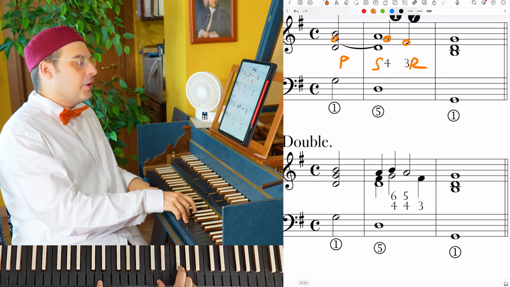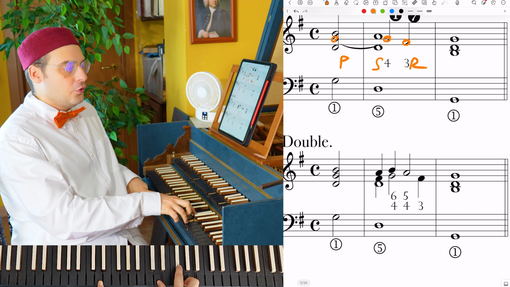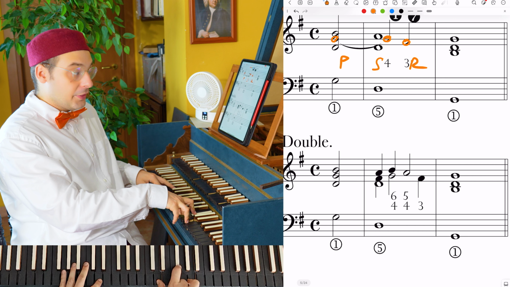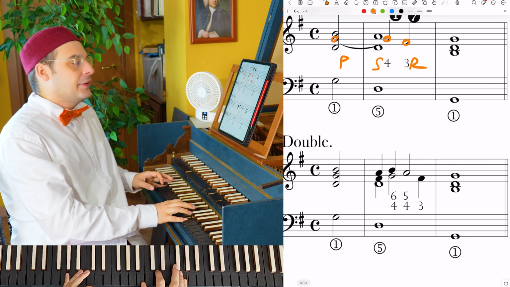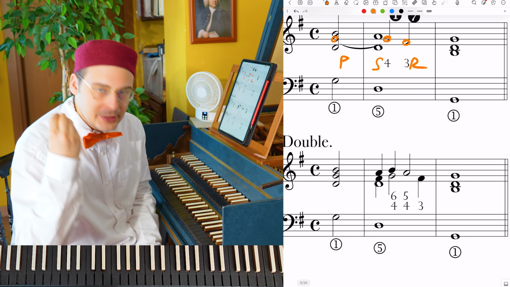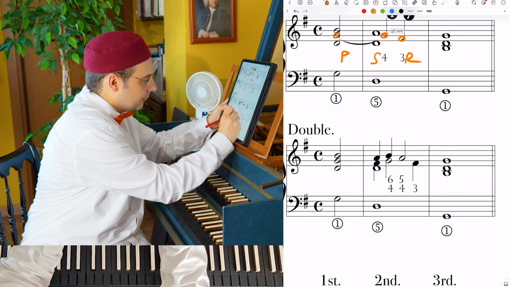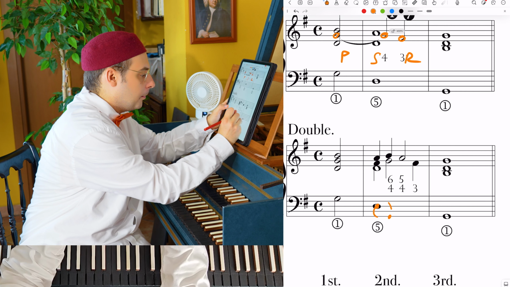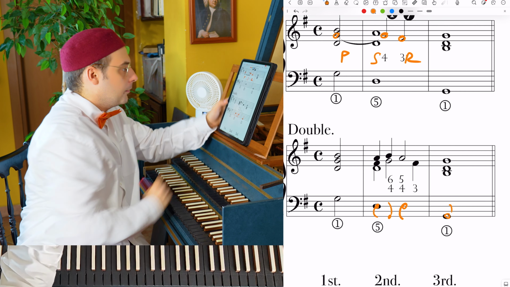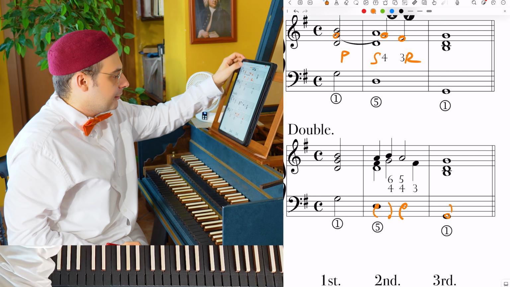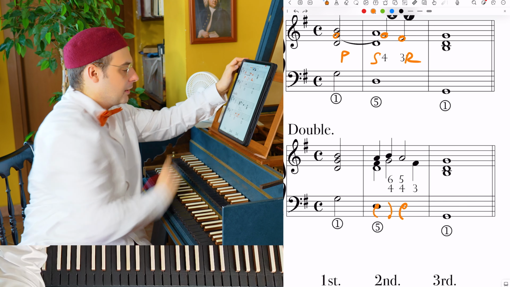4/6, 4/5, 3/4, 3/5, and the resolution. So why it is called compound? Because imagine this in the bass. Pam, pom, pam, pam. Okay, the last is not necessary.